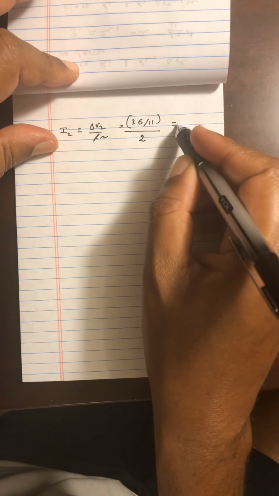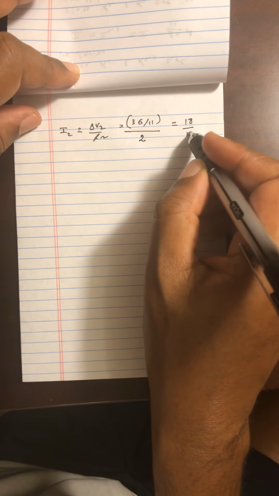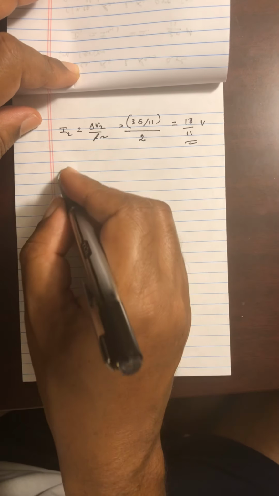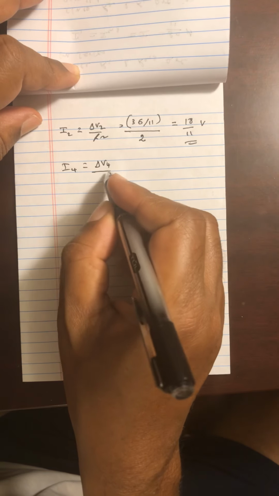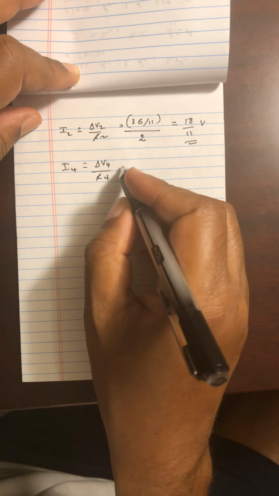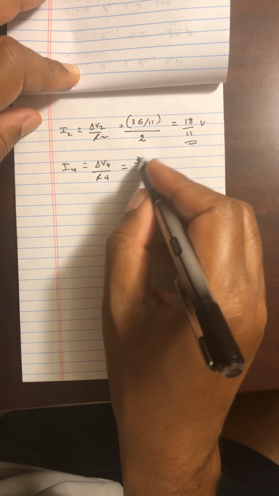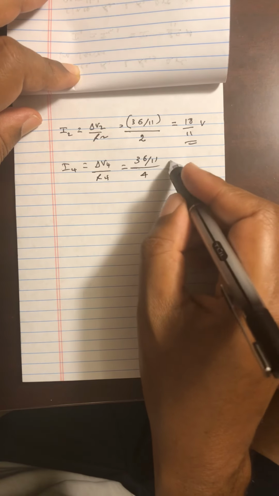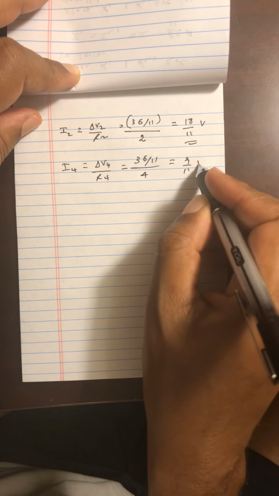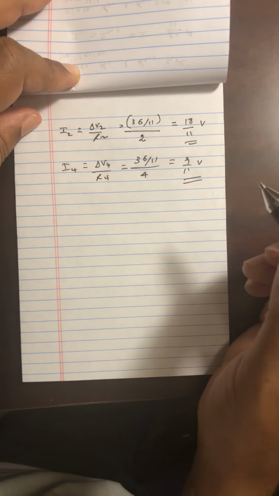So we get 18 over 11 amps. And I3, same thing, is delta V3 divided by R3. The potential difference is the same as this one, 36 over 11, divided by 3, and that is 12 over 11 amps. So that completes the problem.